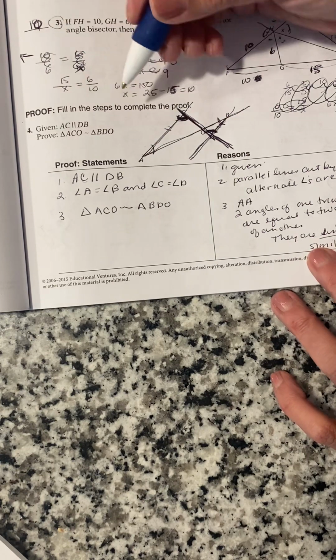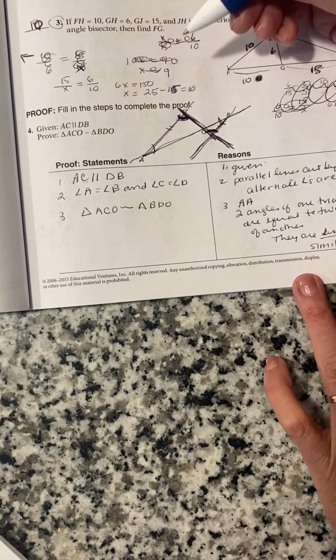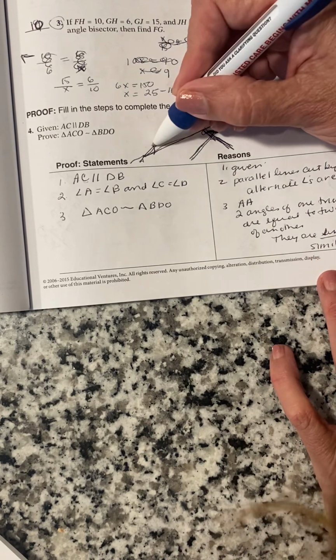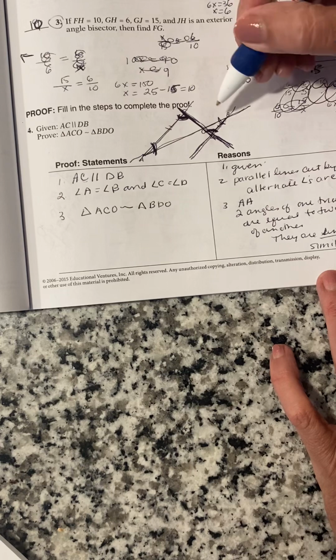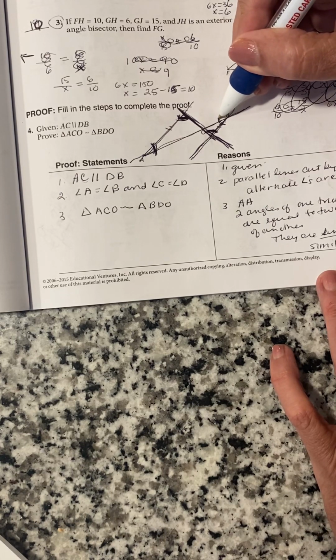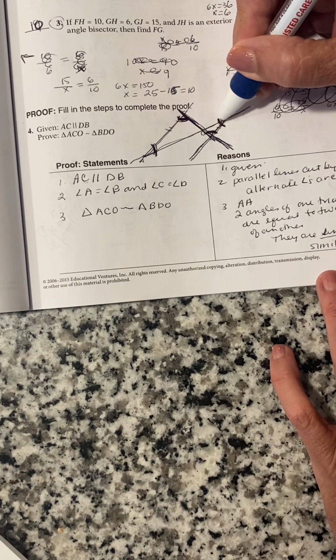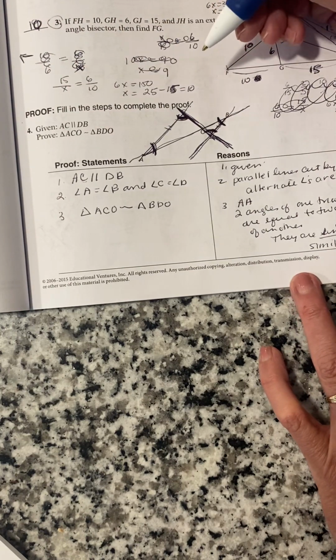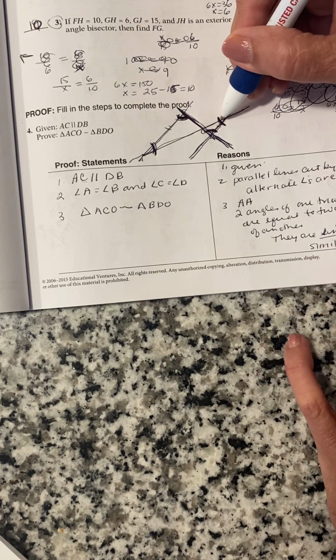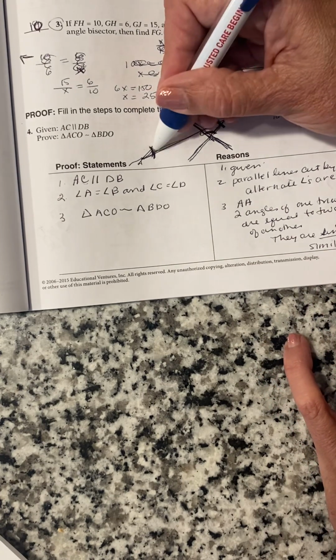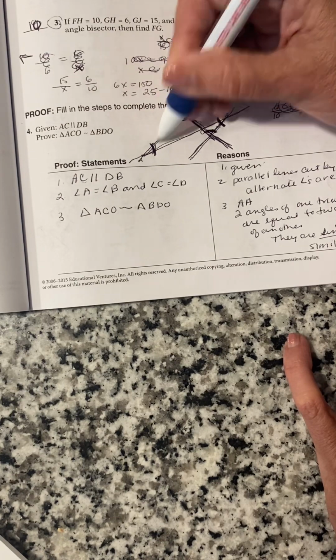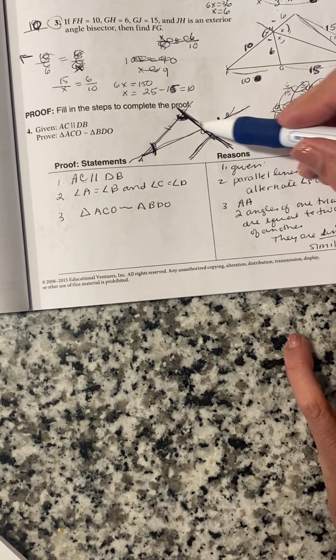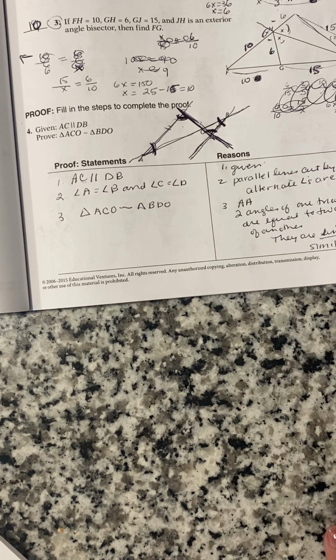So this angle here is going to be equal to this angle, because it crosses these parallel lines, right? So in this little triangle we have an angle there, and in this triangle right here, we have two angles. Whenever you have two angles, they're going to be similar, right? Look in your problem, you'll find two angles will be similar.